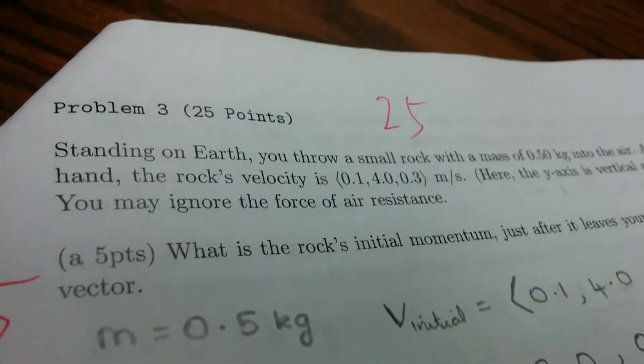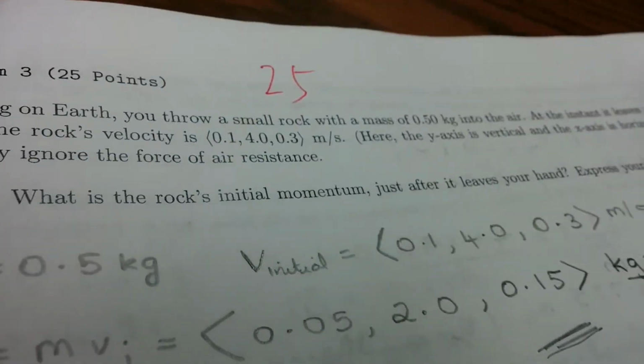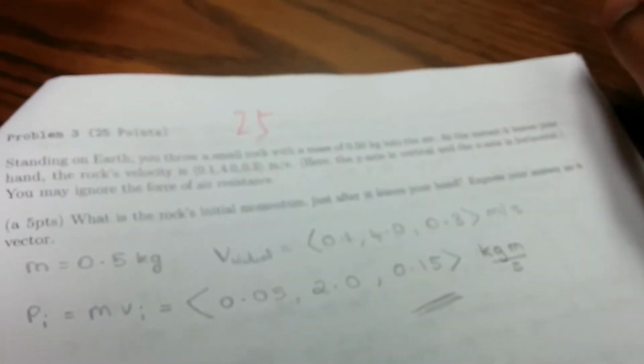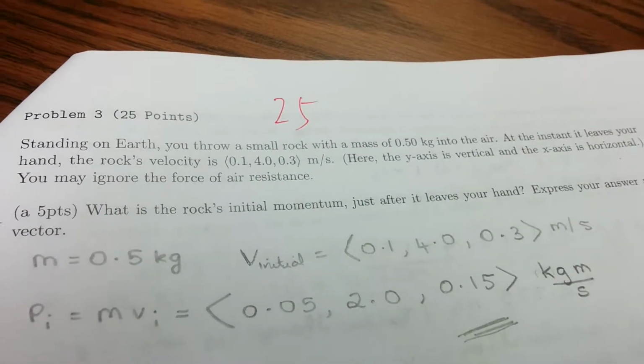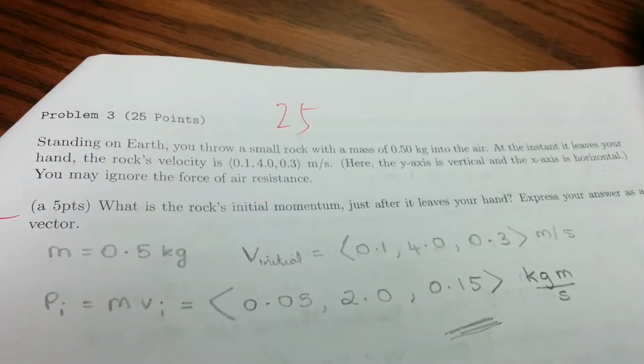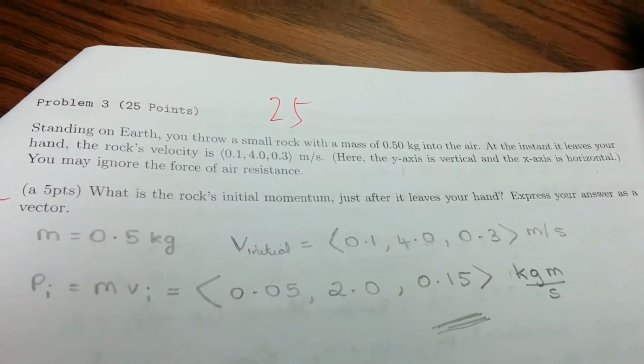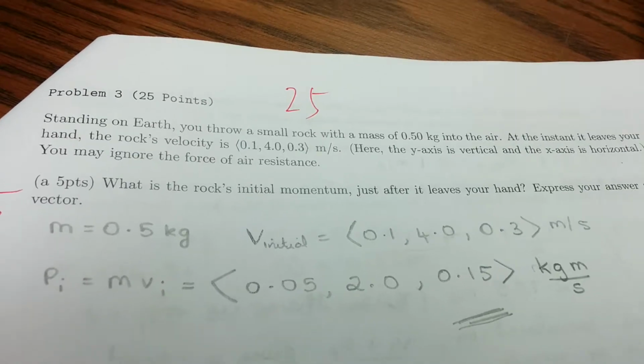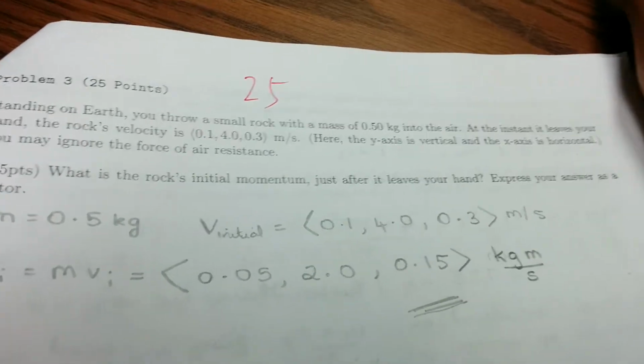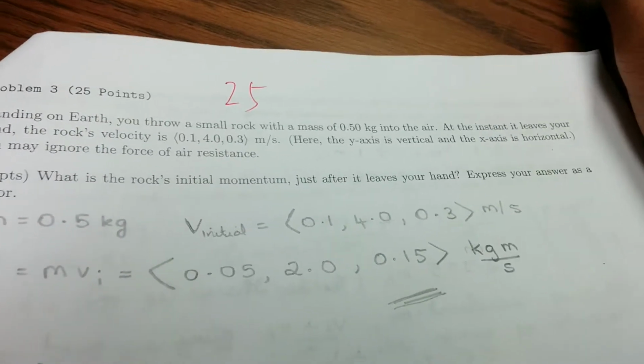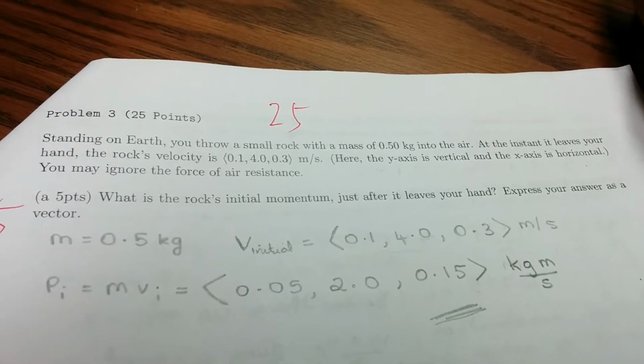The question we have today is: you're standing on the earth, you throw a small rock with a mass of 0.5 kilograms into the air. At the instant it leaves your hand, the rock's velocity is 0.1, 4.0, and 0.3 meters per second, respectively, in the x, y, and z axes. Here, the y axis is vertical and the x axis horizontal. You may ignore the force of air resistance.